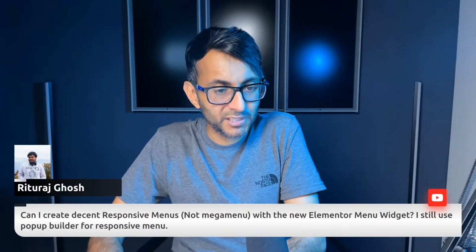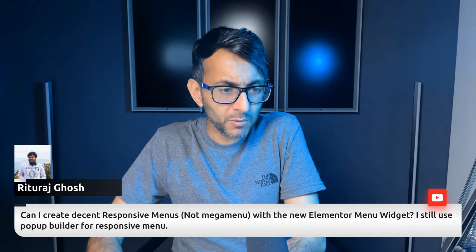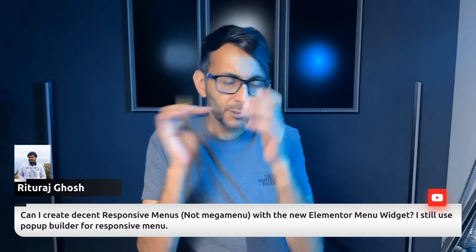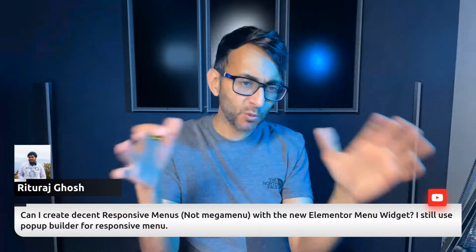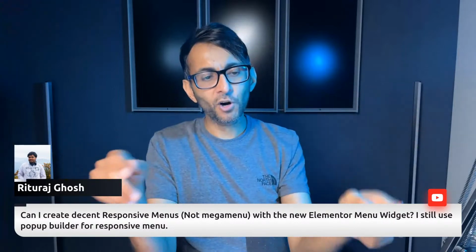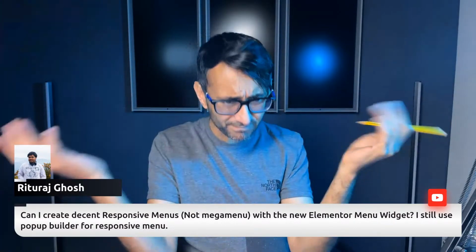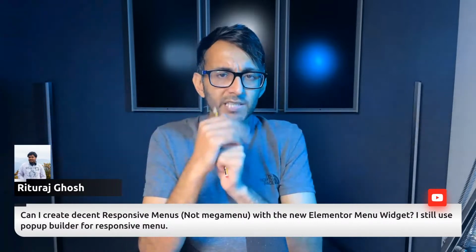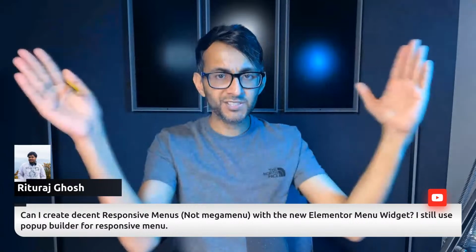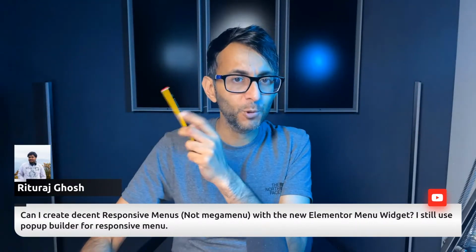So Richaraj says, can I create responsive menus with the new Elementor Mega Menu? What do you mean by responsive, though? Because when you say responsive, but it's not a mega menu, what do you mean by that? Can you clarify that a bit more? I mean, obviously, you mean an off-canvas pop-up menu, which, if you set the VW width to be whatever, it will resize accordingly. If you use font clamp, your fonts will grow and shrink, right? So, yeah, there's many ways to do it.